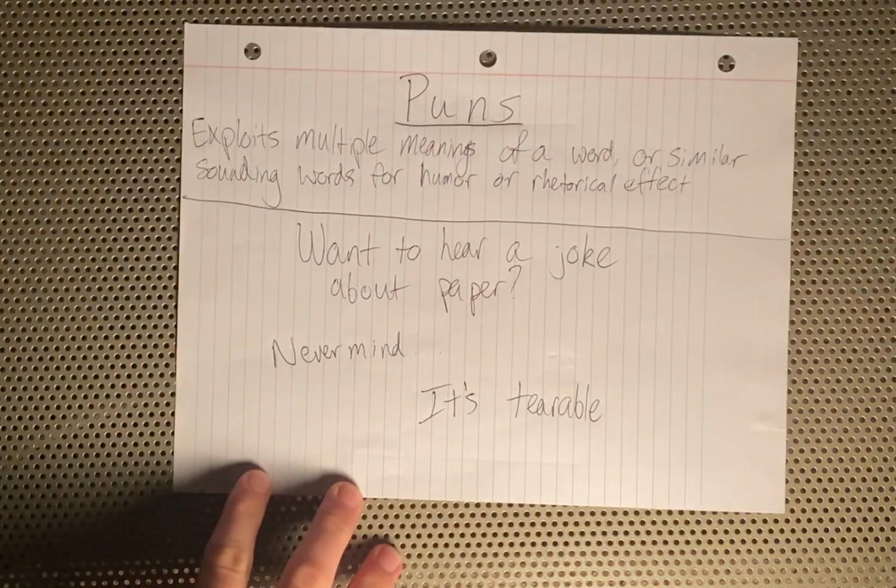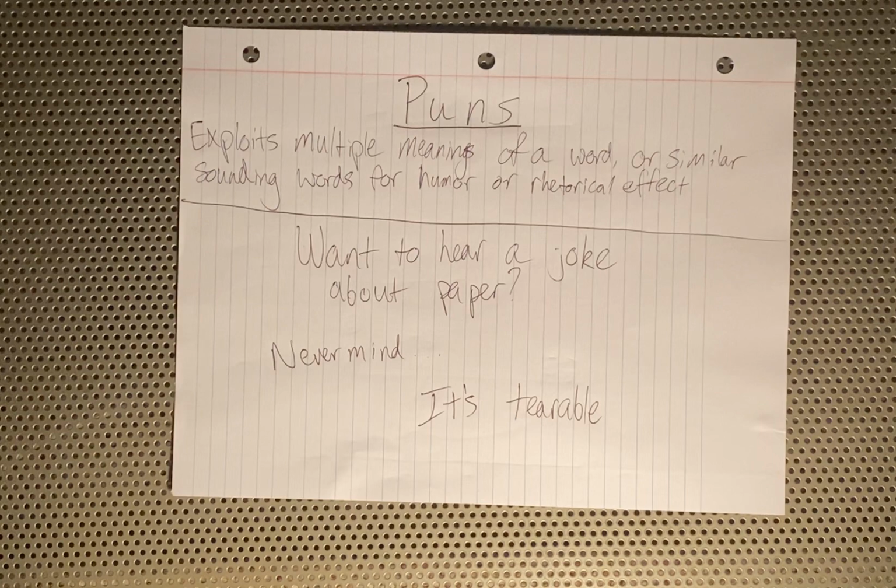The last figure of speech that we're going to take a look at today is puns. Those exploit multiple meanings of a word or two words that sound similar for humor or rhetorical effect. So in this example here, it takes advantage of two words that sound similar in terrible and terrible. So for example, do you want to hear a joke about paper? Never mind, it's terrible. So you can see that on both ends, it is able to tear, and the joke is terrible.